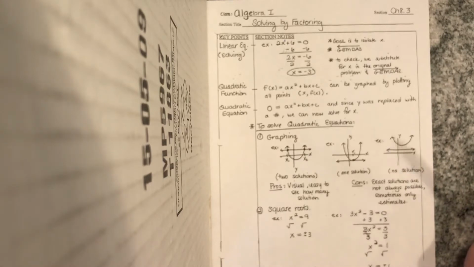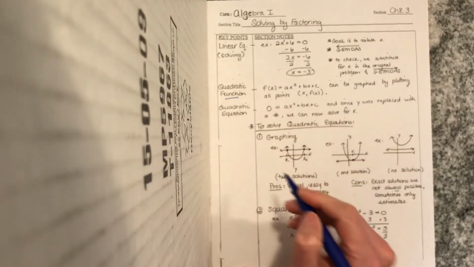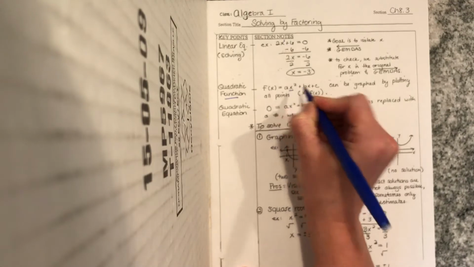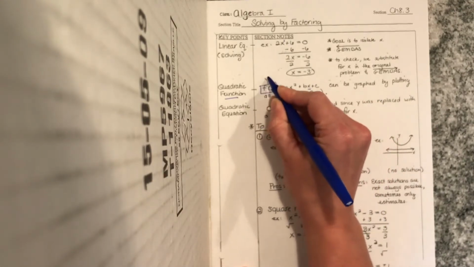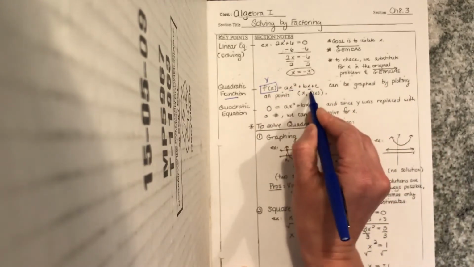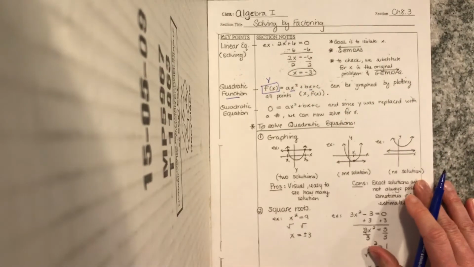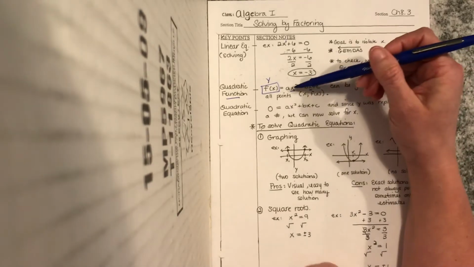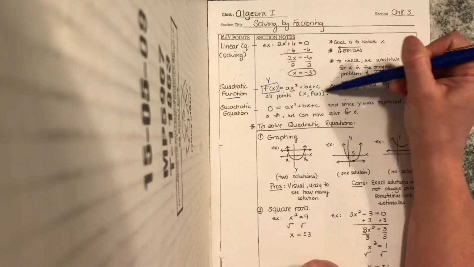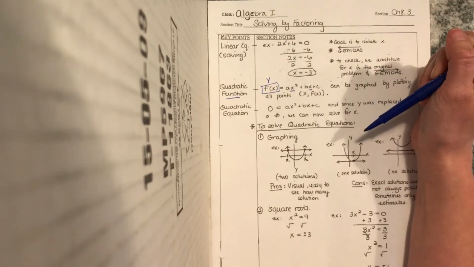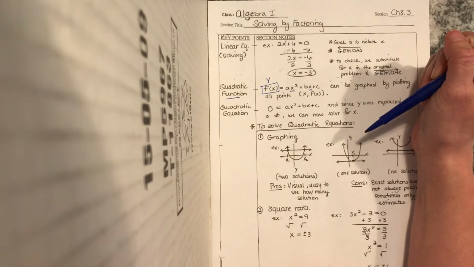So we're going to take those ideas and apply them to quadratics. You can have a quadratic function, meaning you have an x and an f of x or a y, so you have a place to plug numbers in and a place to get numbers out. If you select enough x's, plug them in, and get their y values, you'll get a bunch of ordered pairs, which you could graph and end up creating your parabola, or your U-shaped quadratic graph.